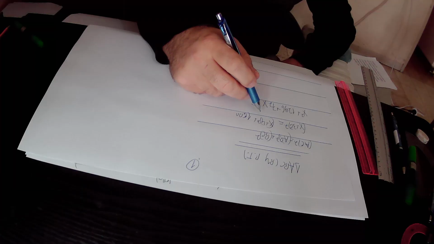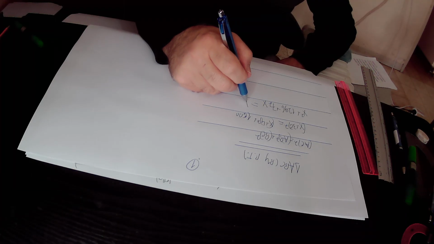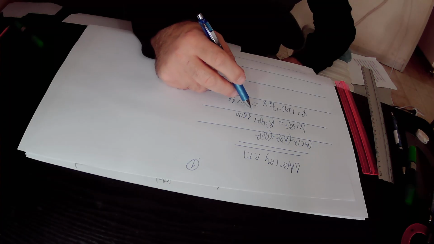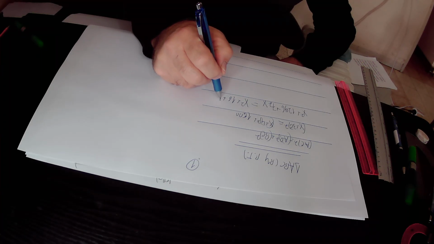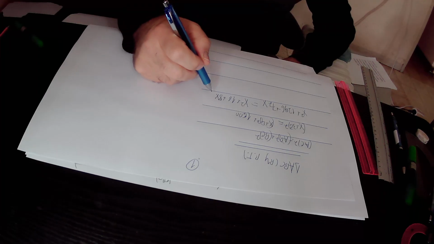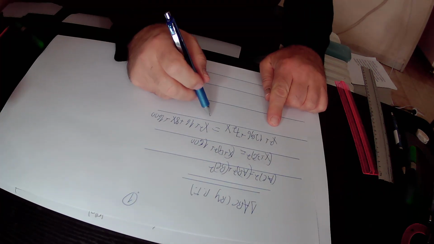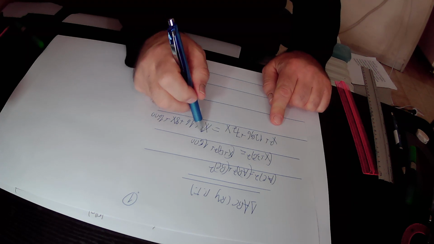And it equals (x plus 4) squared. (x plus 4) squared equals x squared plus 4 squared, that is 16, plus 2 times x times 4, that is 8x, plus 1600. So here we have x squared on both sides of this equation, so x squared will get cancelled.